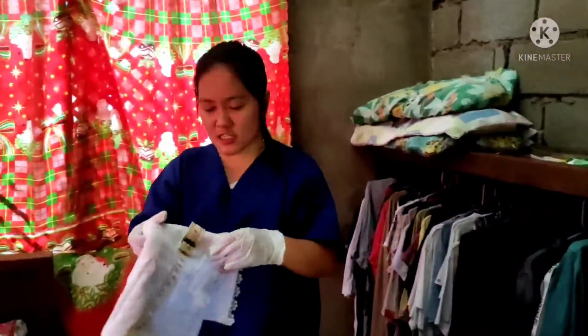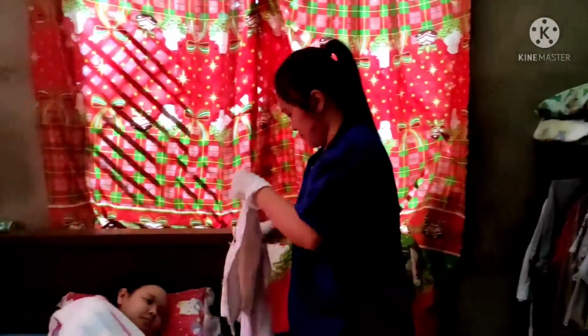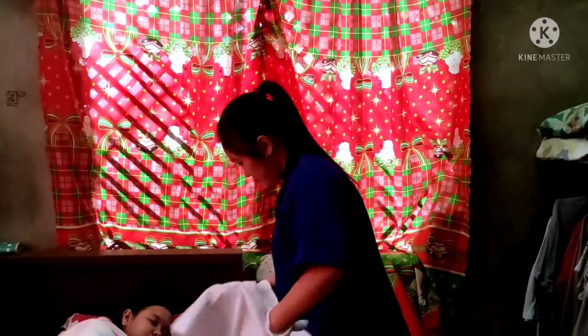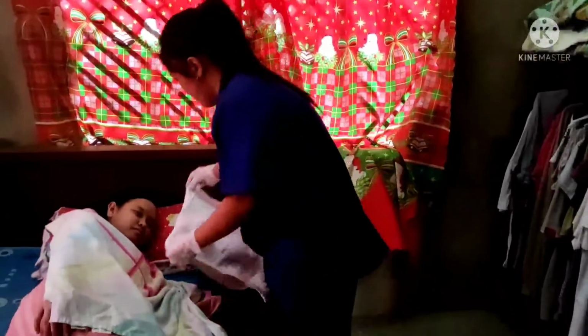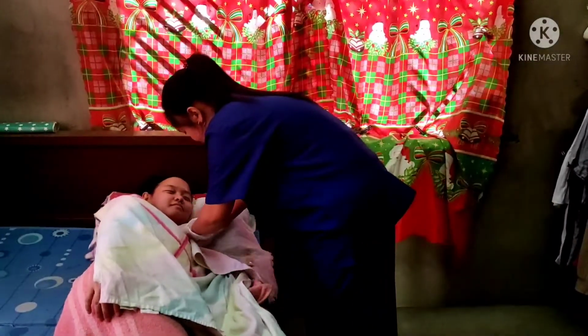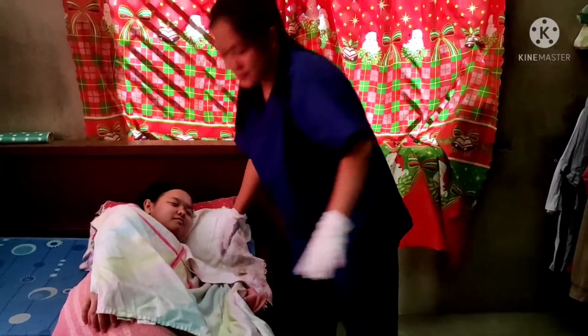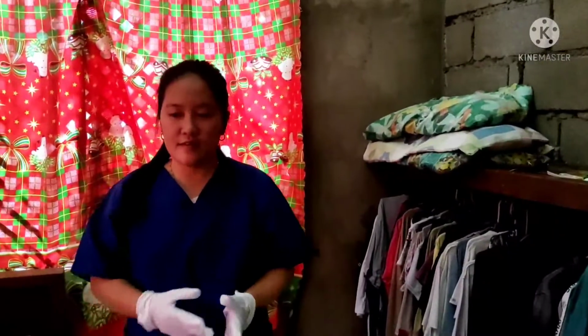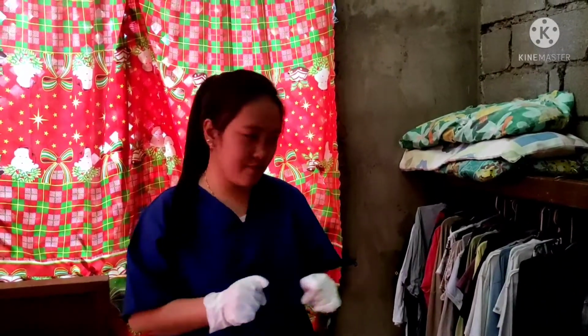Put the kidney tray over the towel and Macintosh under the chin. It facilitates drainage from the client's mouth.